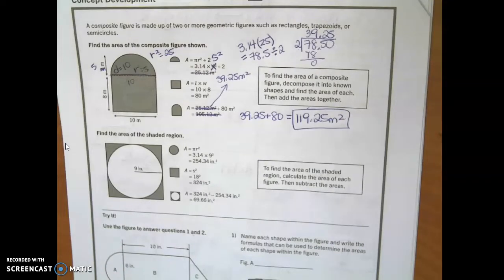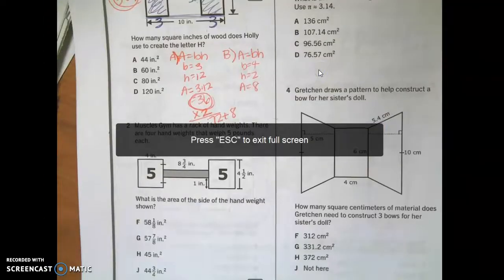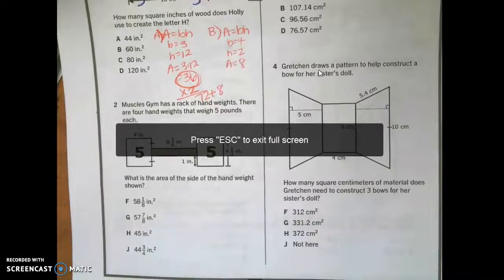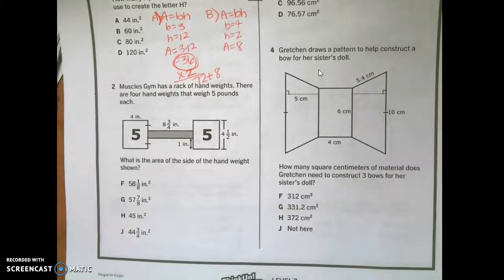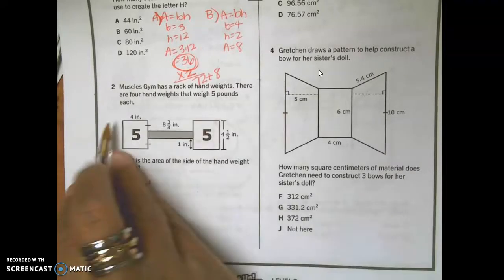Okay, the next one, the area of the shaded region with the circle inside the square. Okay, moving on to the muscles gym that has a rack of hand weights. There are 4 hand weights that weigh 5 pounds each.